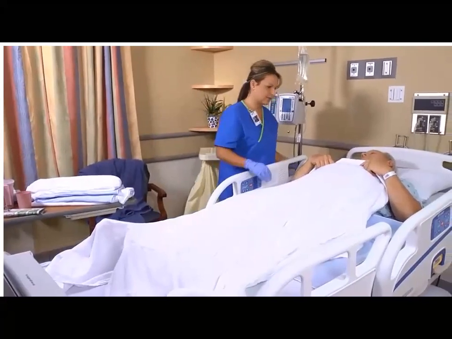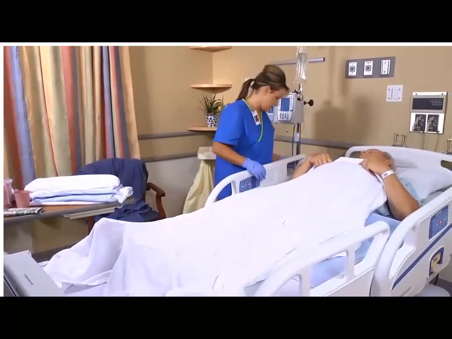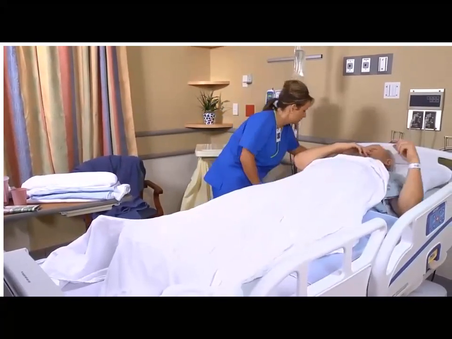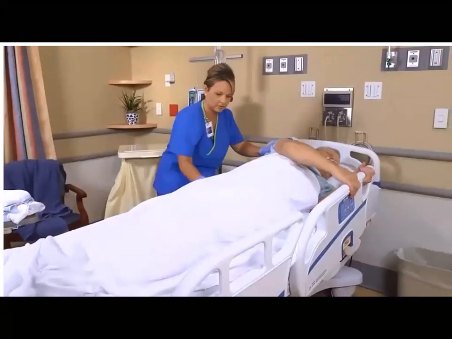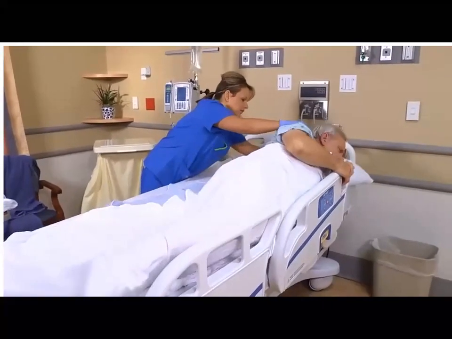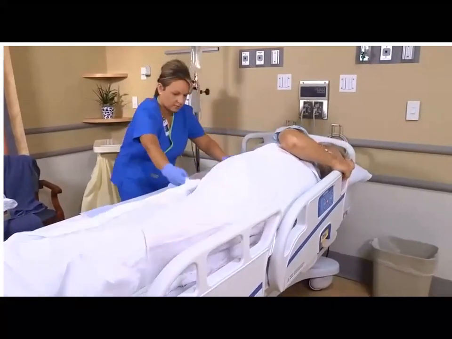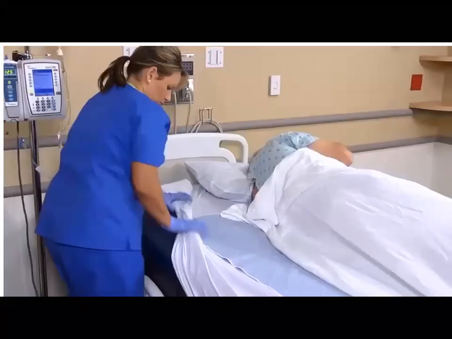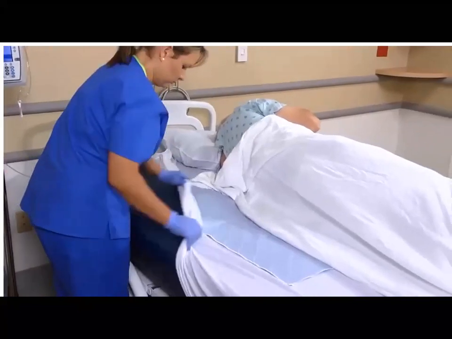Lower the rail on your side of the bed. Help the patient into a side-lying position, facing away from you. Encourage him to use the side rail to turn. Then adjust the pillow beneath his head. Make sure no tension has been placed on any external medical devices, such as indwelling catheters, wound drains, and IV tubing.